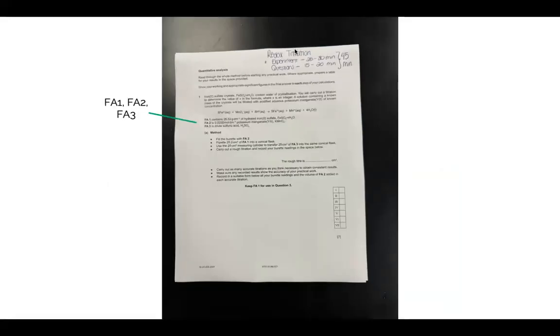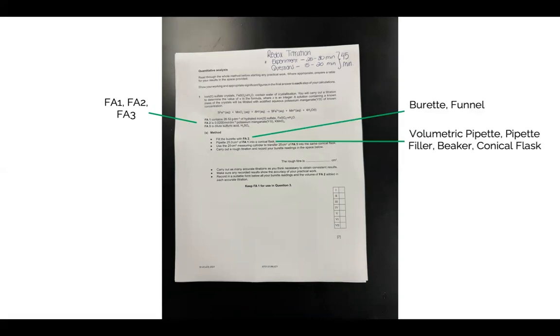So here are some of the materials that we're going to use. We're going to obviously use FA1, FA2, and FA3. To fill the burette, we're going to need a burette and a funnel. To pipette 25 centimeters cubed of FA1 into a conical flask, we're going to need a volumetric pipette, pipette filler, beaker, and conical flask. And then to use the 25 centimeter cubed measuring cylinder to transfer 25 centimeters cubed of FA3 into the conical flask, we're going to need a graduated cylinder, funnel, and plastic pipette.